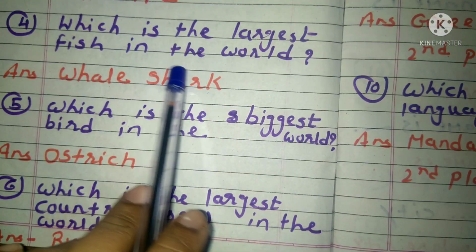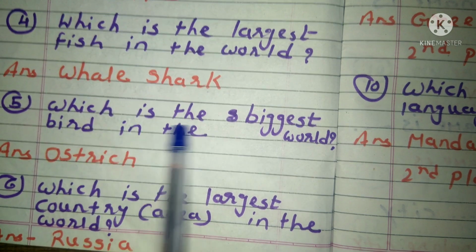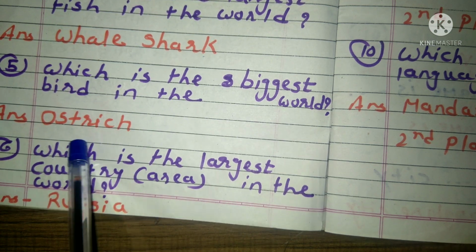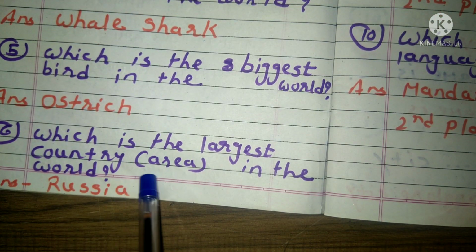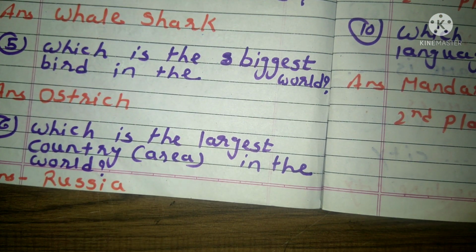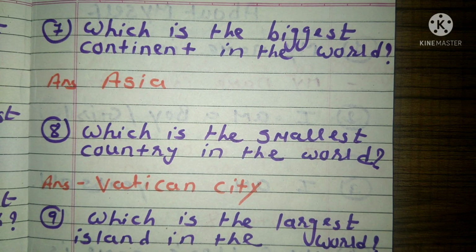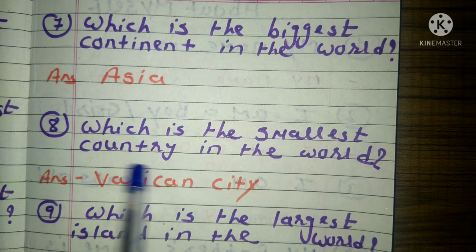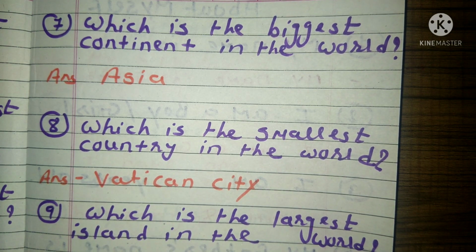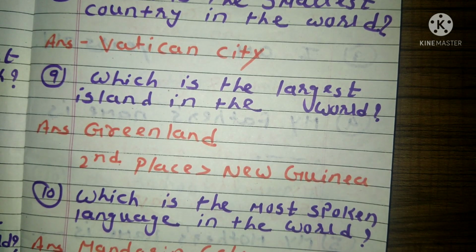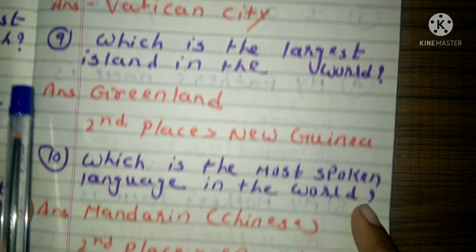Which is the largest fish in the world? Whale shark. Which is the biggest bird in the world? Ostrich. Which is the largest country in the world? Russia. Which is the biggest continent in the world? Asia. Which is the smallest country in the world? Vatican City. Which is the largest island in the world? Greenland. Second place, New Guinea.